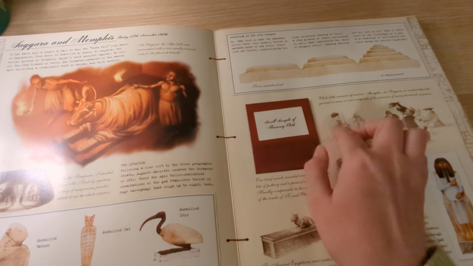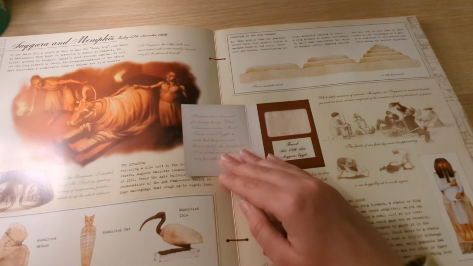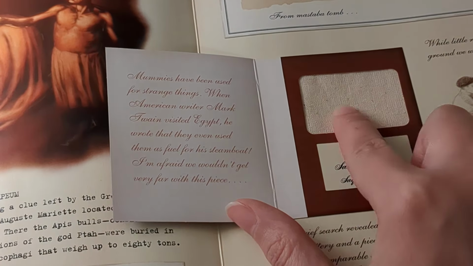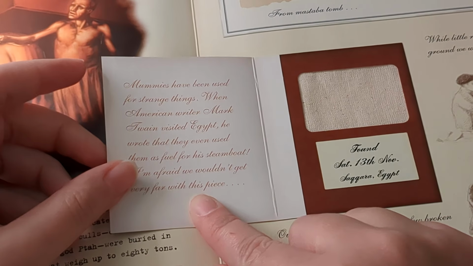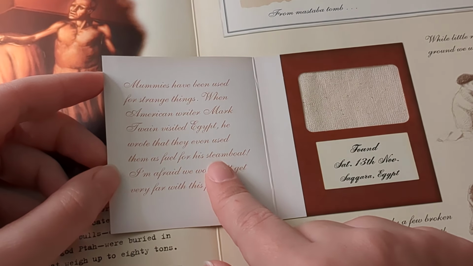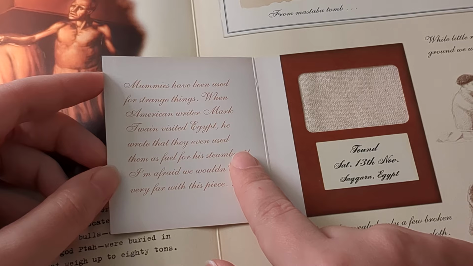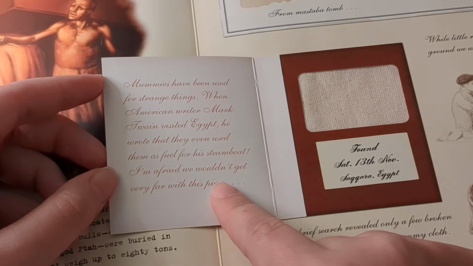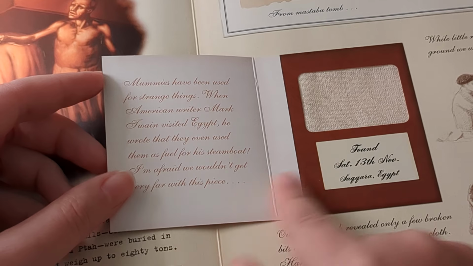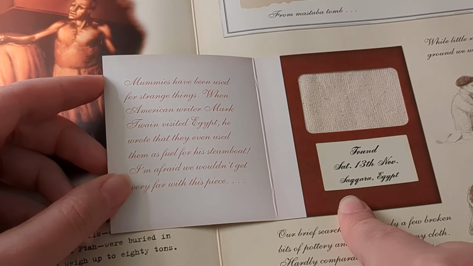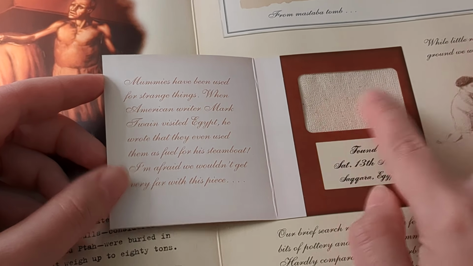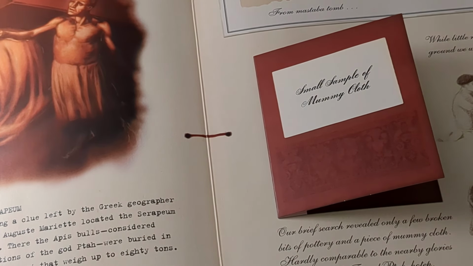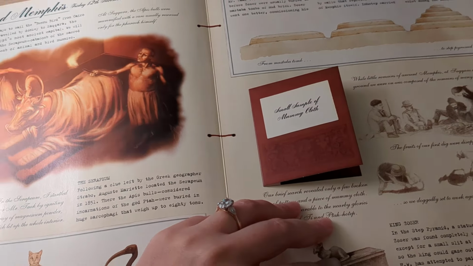Small sample of mummy cloth. And it's a piece of linen fabric. Let's zoom in so you can see that. It says mummies have been used for strange things. When American writer Mark Twain visited Egypt, he wrote that they even used them as fuel for his steamboat. Ew. I'm afraid we couldn't get very far with this piece. Found Saturday, 13th November. So, something Egypt. They're talking more about the pyramids and mummies on this page.